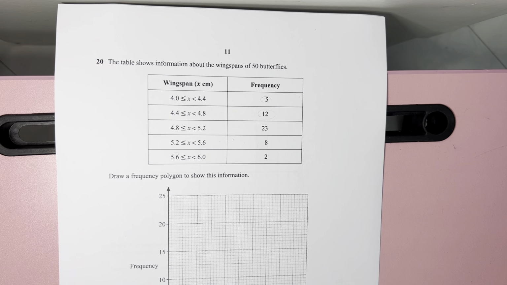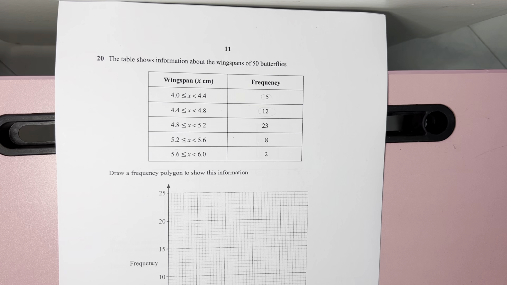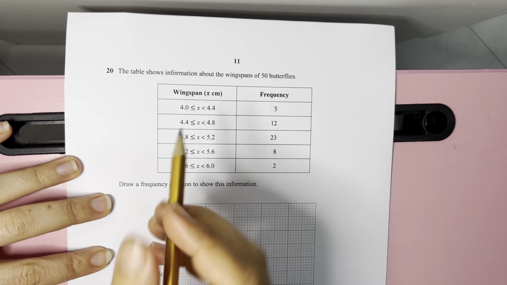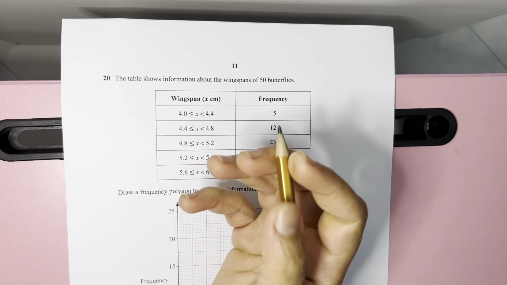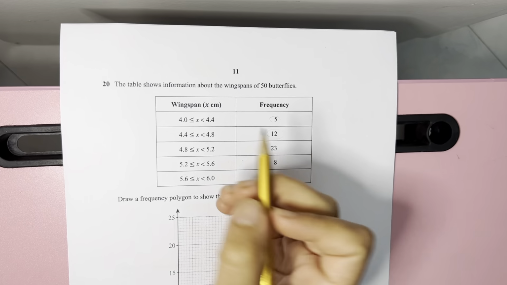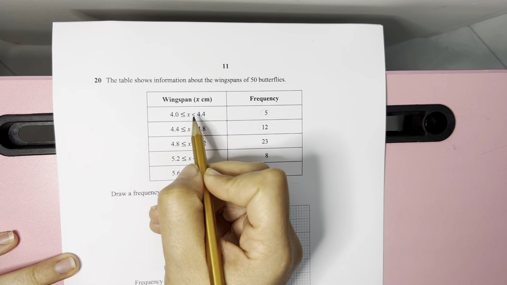Okay, how to draw this information between the frequency and this? What to do first? If I have a range like this or interval like this, I should get the midpoint between them. Midpoint between 4 and 4.4. What is the midpoint between 4 and 4.4?